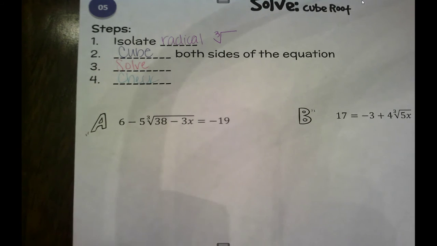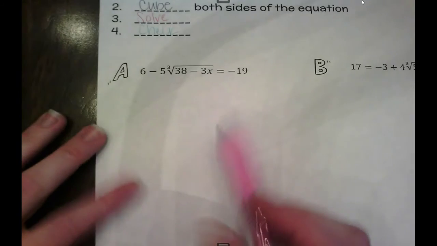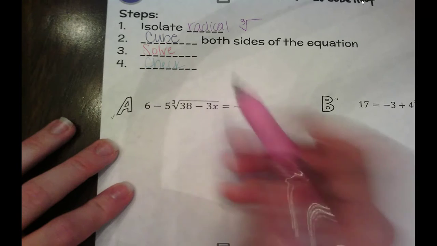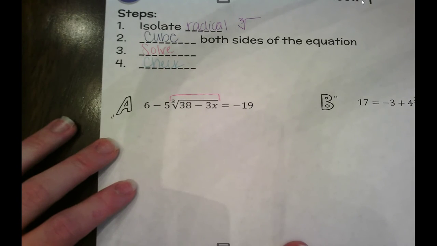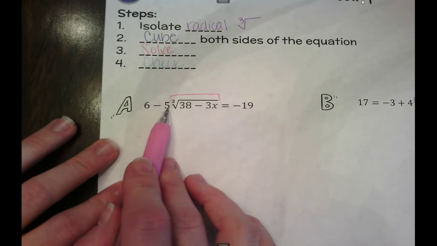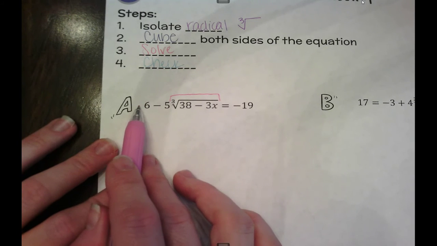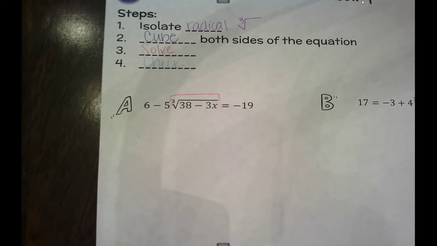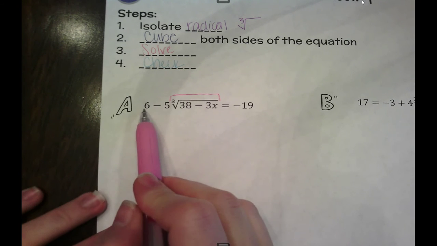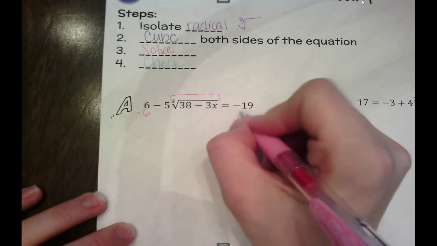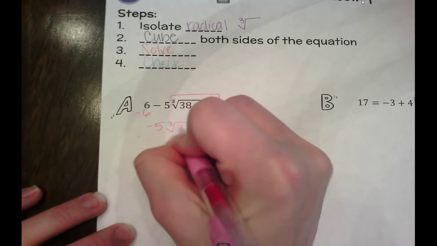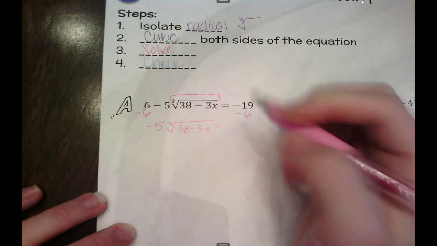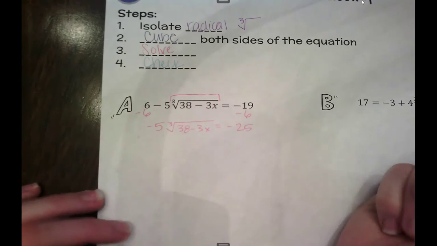All right, isolate the radical. First step. So that means that we need to get all of this by itself. Right now, we've got this 5 multiplied by it, and we're subtracting this 6. So remember, you got to deal with anything added or subtracted first. So this is a positive 6. We're going to subtract 6 from both sides. So we're left with negative 5 cubed root of 38 minus 3x equals negative 25.